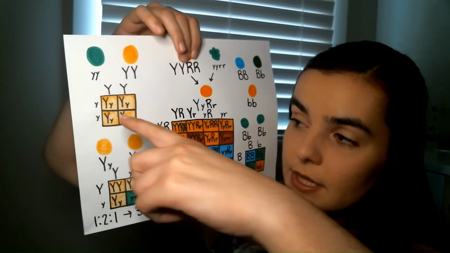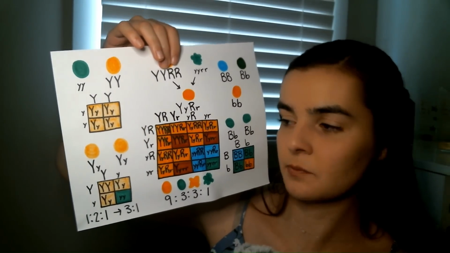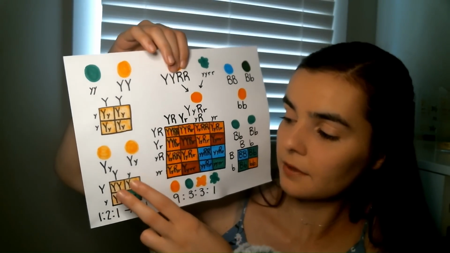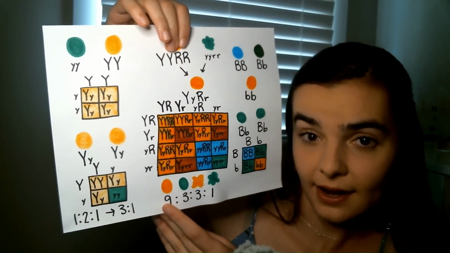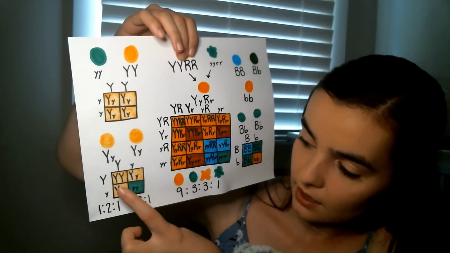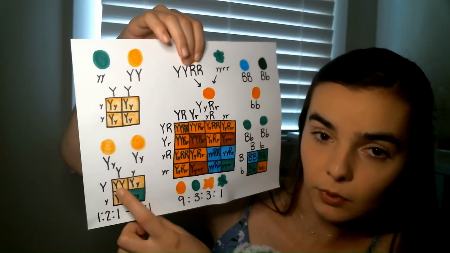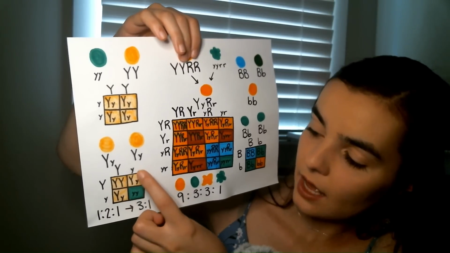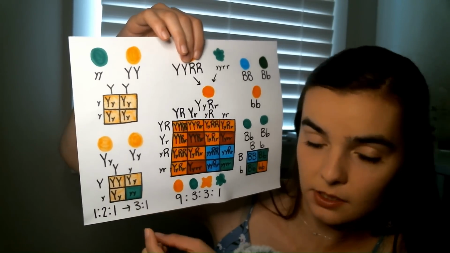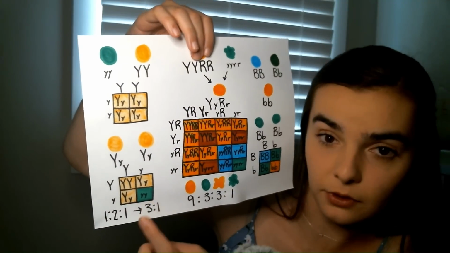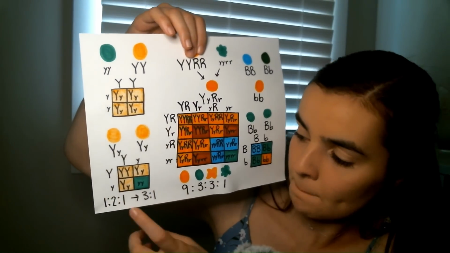So two of these child pea plants you then cross. They're both yellow and they're both heterozygous. If we do our Punnett square now, we see that if each of them passes on a big Y, we will get a homozygous dominant. If one passes on a big Y and one passes on a little y, we will get heterozygous. So they will still be yellow, just like their parents.